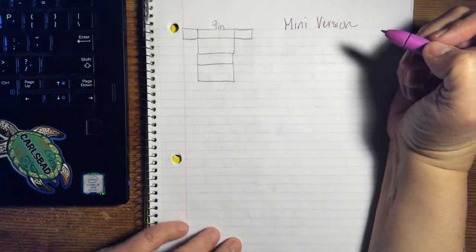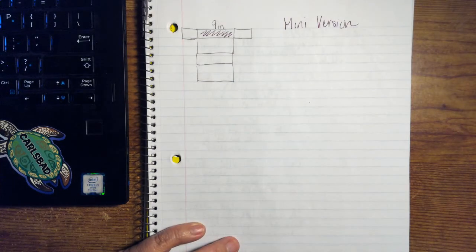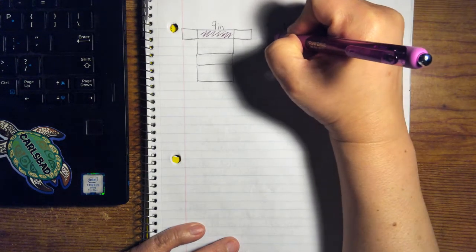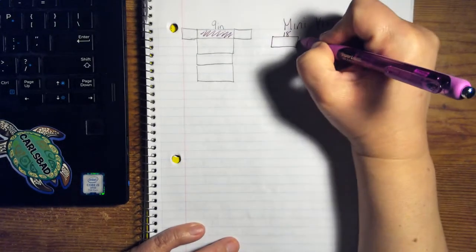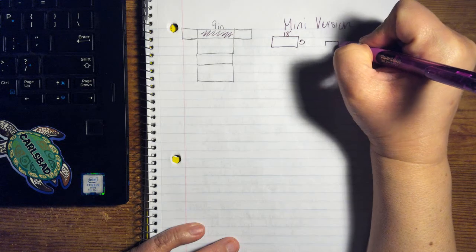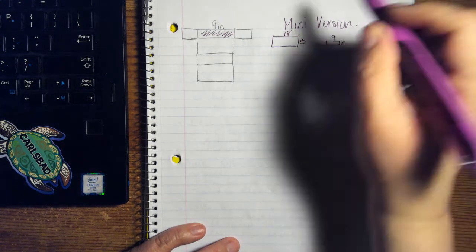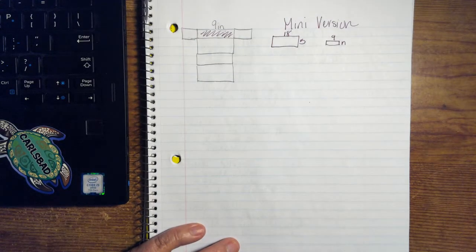Okay, so in order to get the dimensions of the mini version, I'm first just going to look at this rectangle because I know some of the dimensions of that rectangle, or at least one of them. So I know in my other version that rectangle is 18 by 5, and in my little mini version it's 9 by a mystery number, n. So this is my mini version. This was the one that we originally started with yesterday.